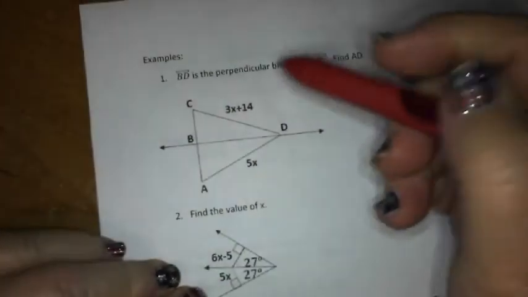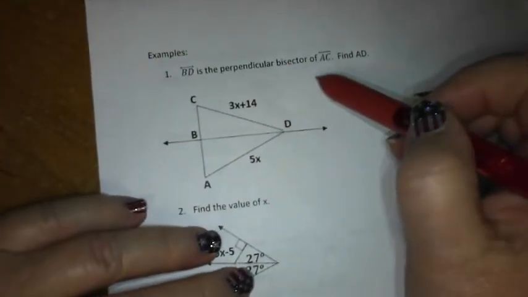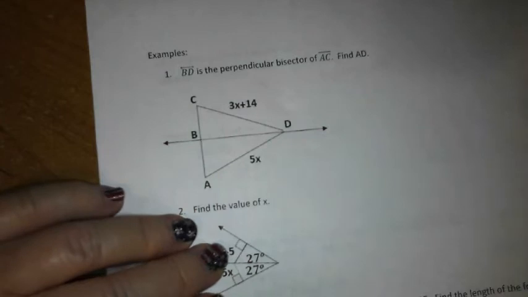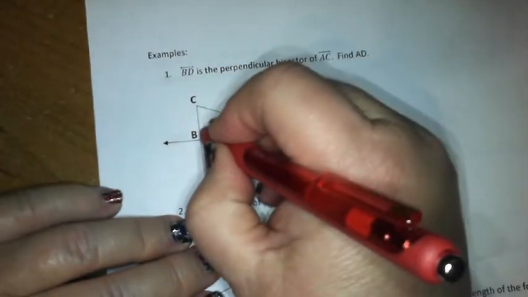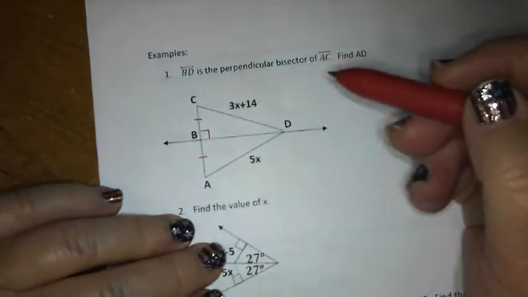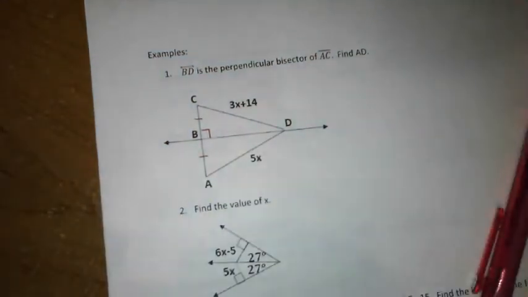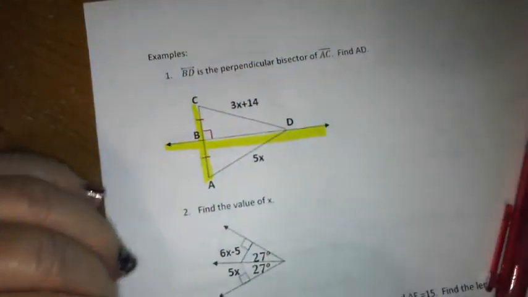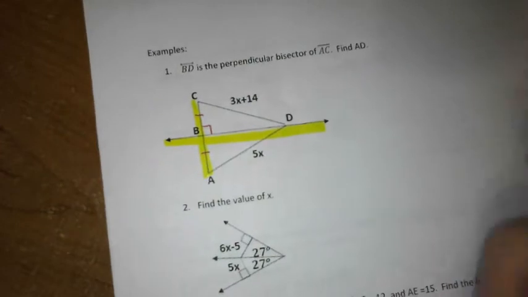So this one says BD is the perpendicular bisector of AC. So I'm going to label that. It's perpendicular and it's a bisector. So BD is the perpendicular bisector of AC.